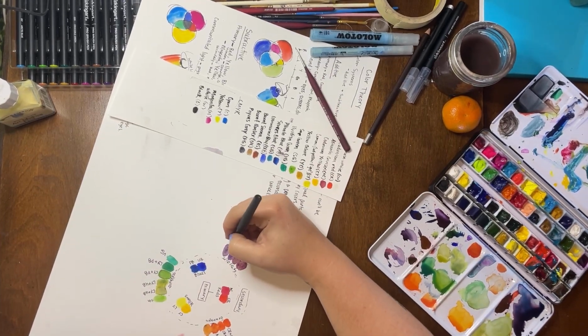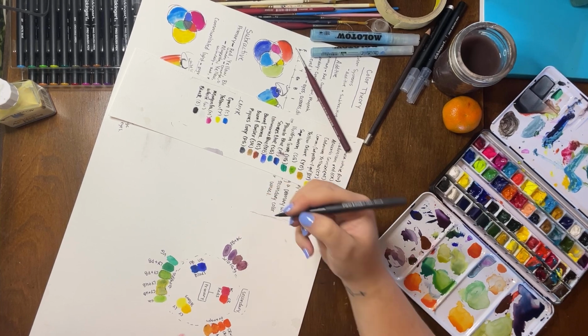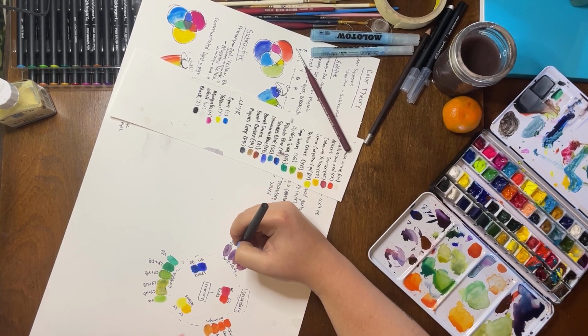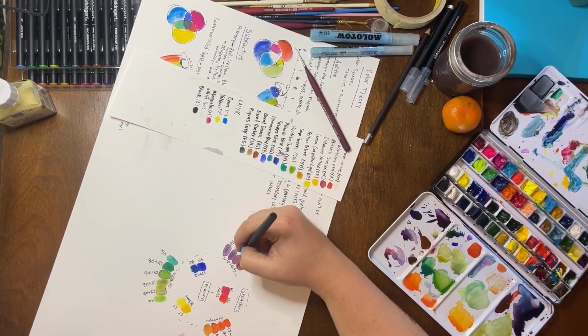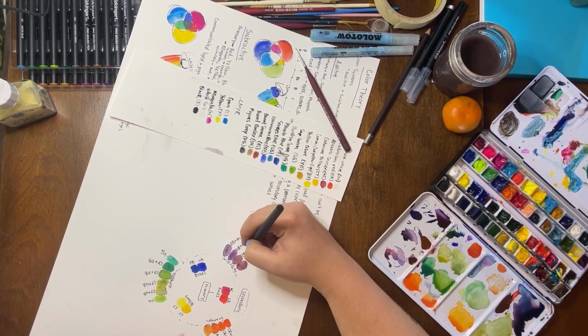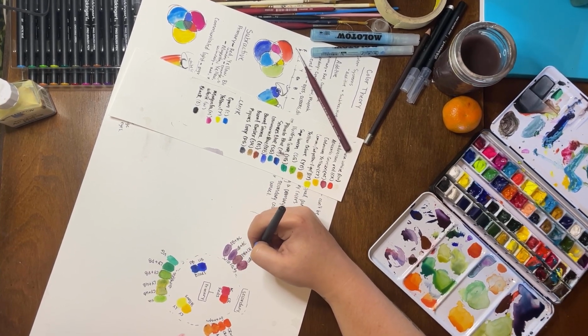So we've got our phthalo blue and alizarin crimson. Got our ultramarine blue and alizarin crimson. We've got our phthalo blue with cadmium red, and our ultramarine blue with cadmium red.